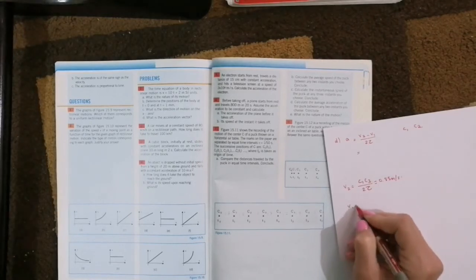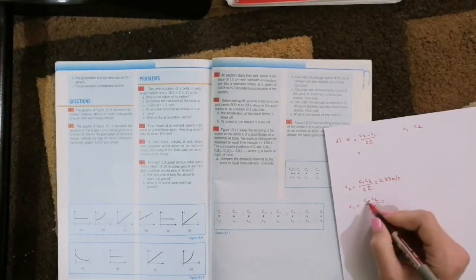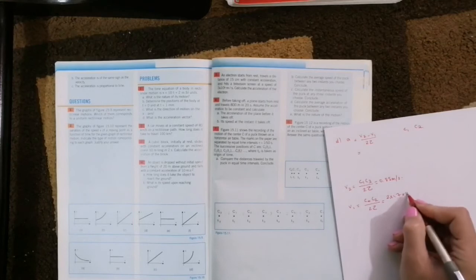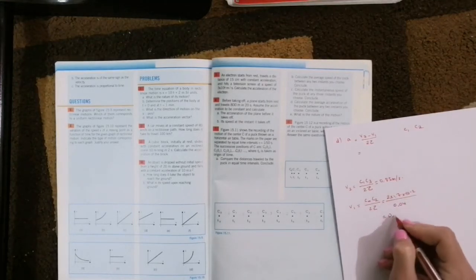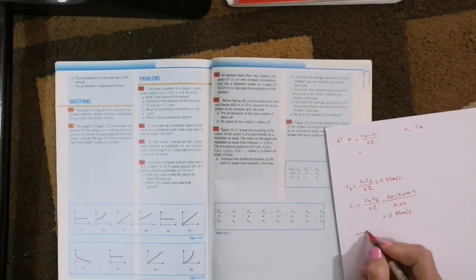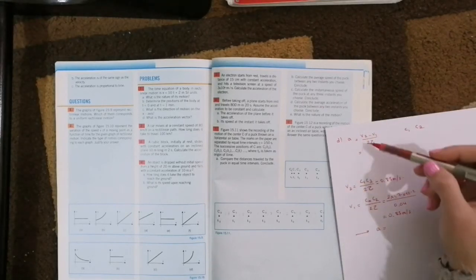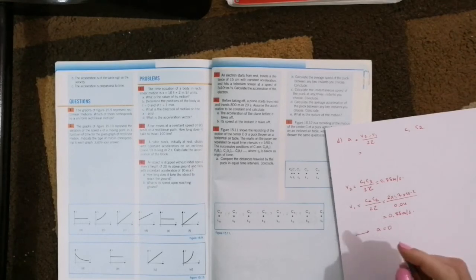Now v1 equals C0C2 over 2 tau. It's also 2 times 1.7 times 10 to the minus 2 over 0.04. We will also get 0.85 meters per second. So A: v2 equals 0.85 and v1 equals 0.85, so A is equal to 0.